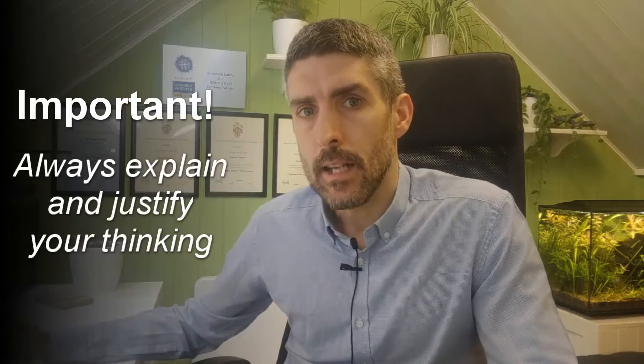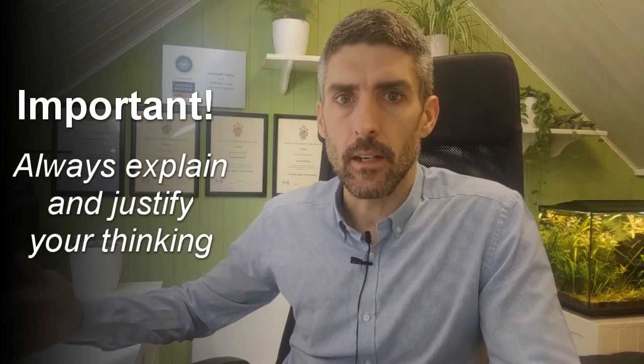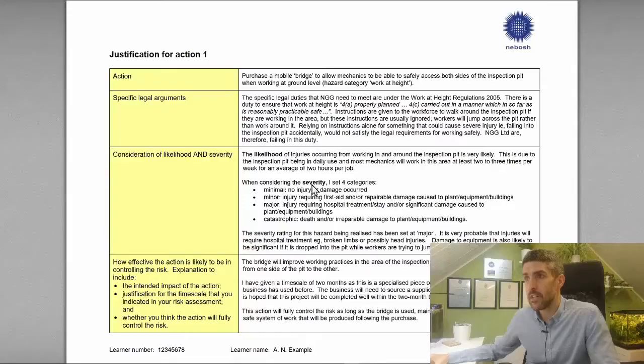So just to point out something here, they've obviously stated in the example that they regard the likelihood of harm being very likely, but not only that, they've also explained why they think that it's very likely. And then the severity, they've split it up into 4 different categories. This is something that you might be familiar with if you've done risk assessments before.